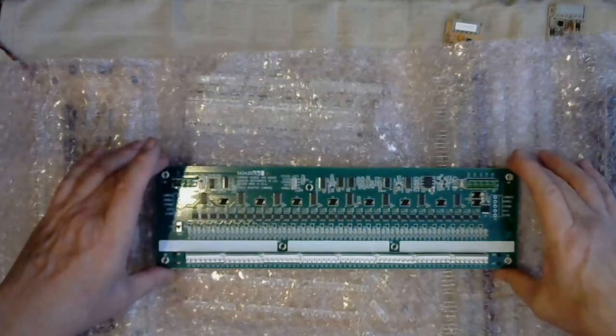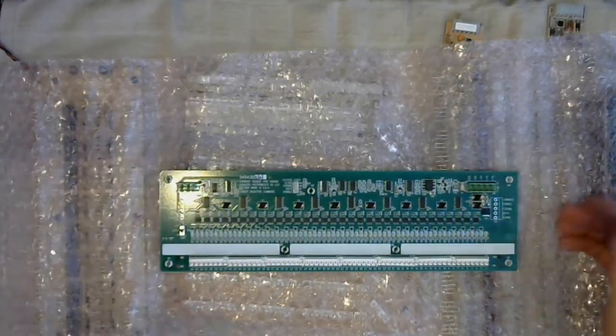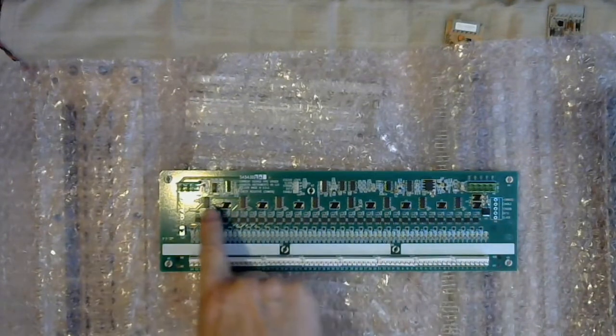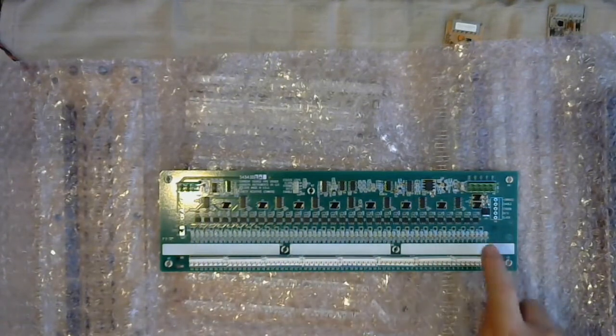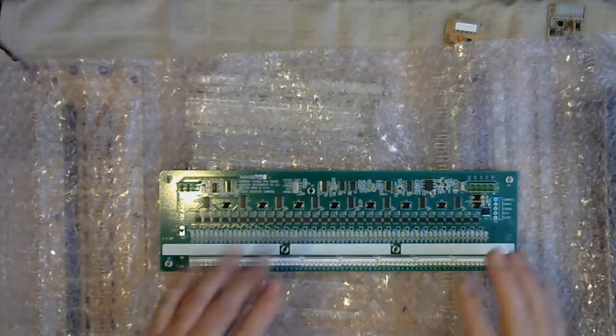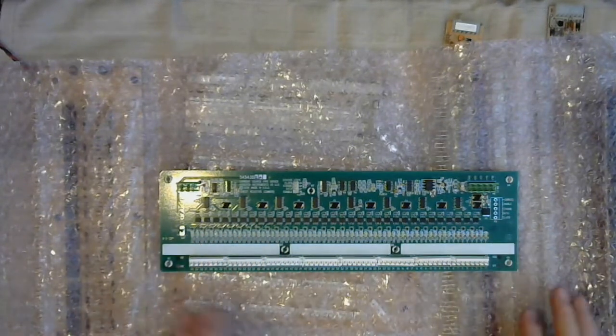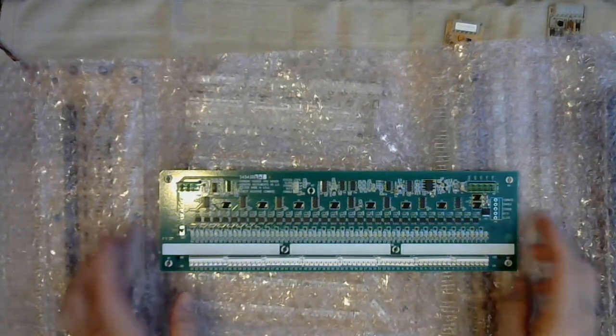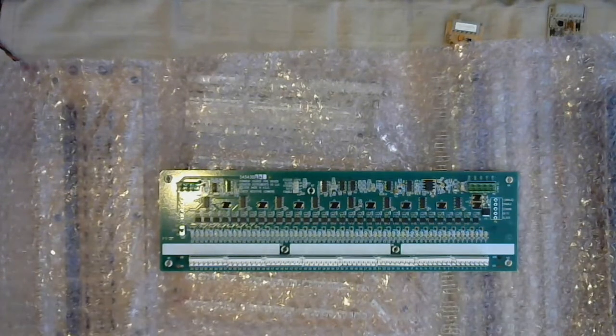This driver system is basically both a decoder, that's what these chips up here are for, and then a driver. These chips are amplifying the circuit, and they're doing that in much the same way that a standard solid-state relay system will do that.